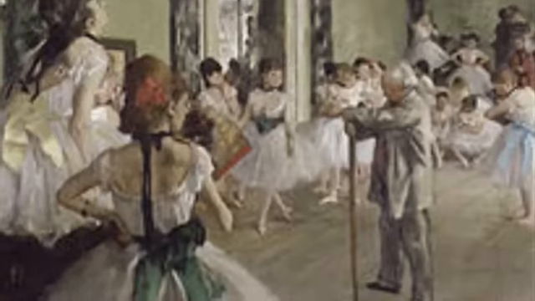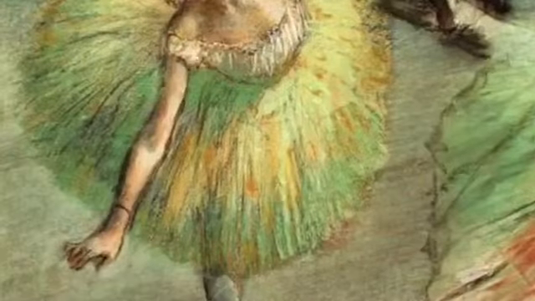Degas had followed Manet in the path of modernity. Manet had detached Degas from the academic routine and the beaux arts tradition and left him free to paint the life around him.